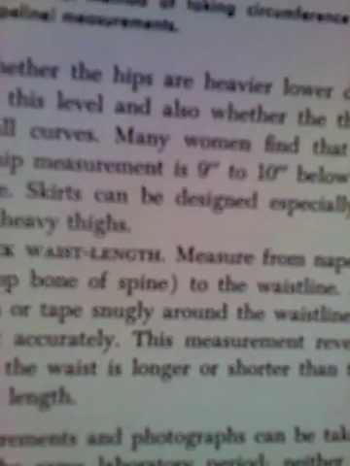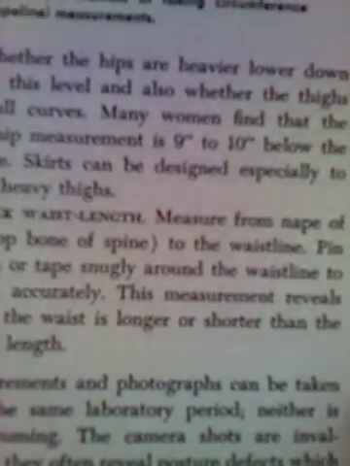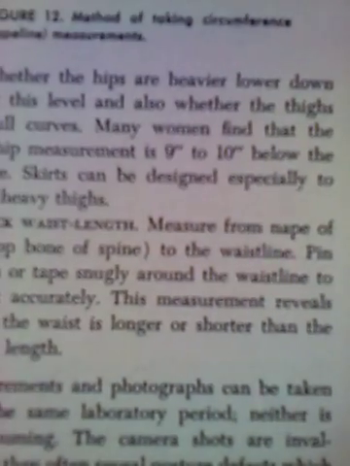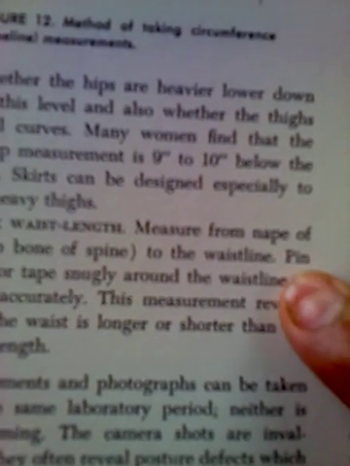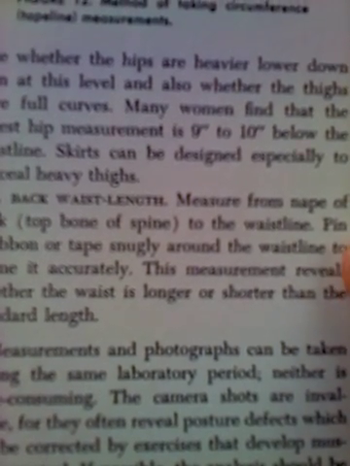So, okay, 4. From the top bone of the spine to the waistline is the back waist length.